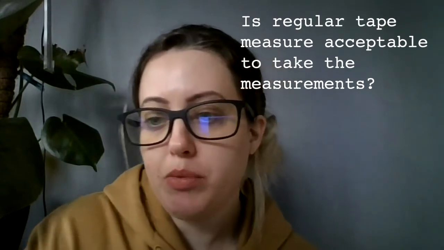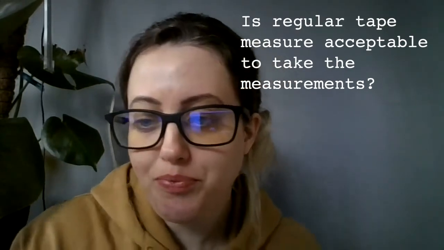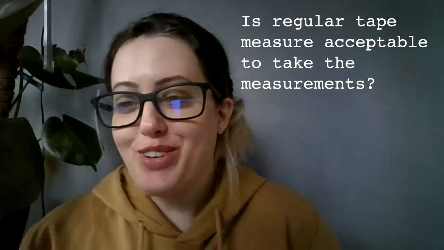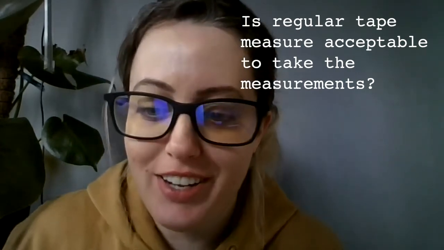Okay. Is a regular tape measure acceptable to take the measurements? Yeah, we suggest a laser measure as a requirement. It'll make your life a lot easier. If you feel that you can get the most accurate measurements with a tape, then please do show us how.